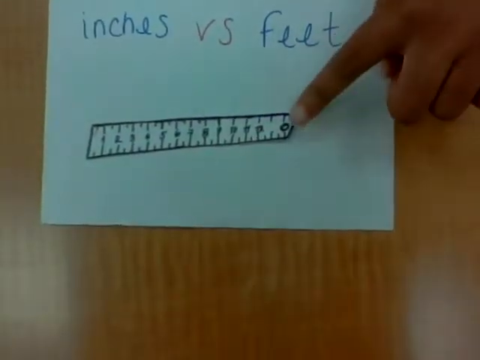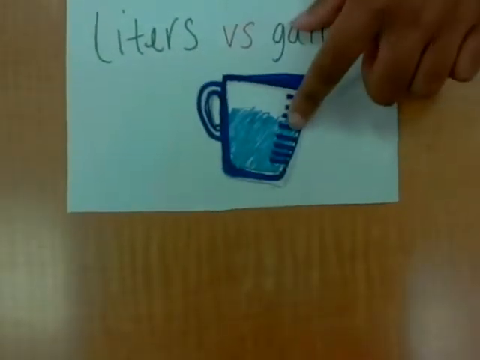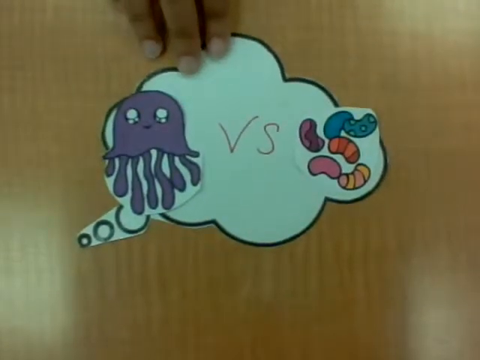I've been thinking. You know how it's easy to compare things that are already in the same units? Like inches to feet. They're both in the same unit of length. Or liters to gallons. They're both in the same unit of volume. But what if you have two things that are in different units or unfamiliar units at all? Like comparing jelly beans to jellyfish or cupcakes to carrots.